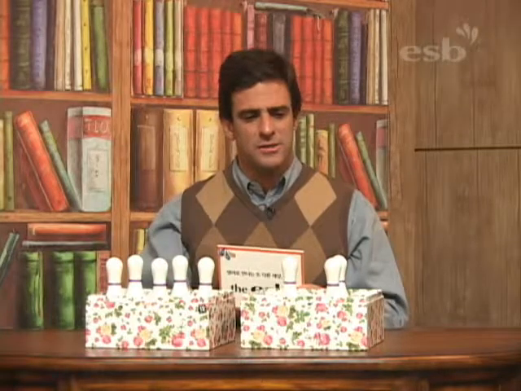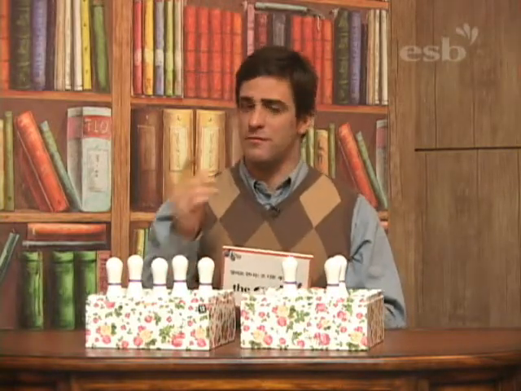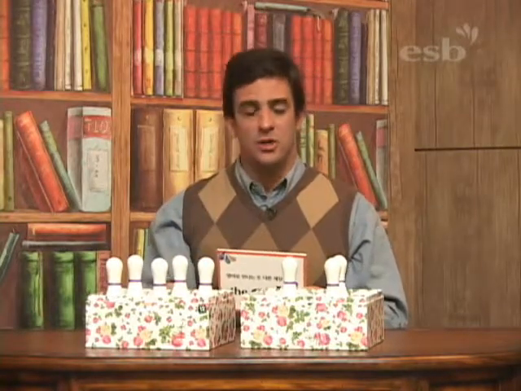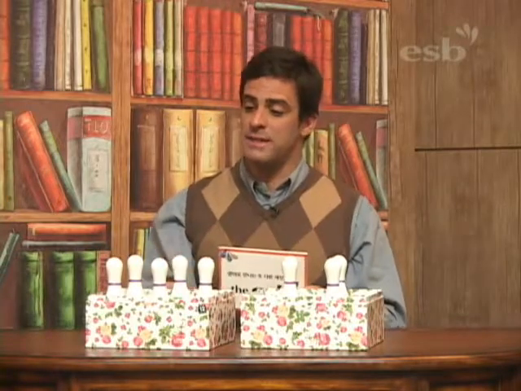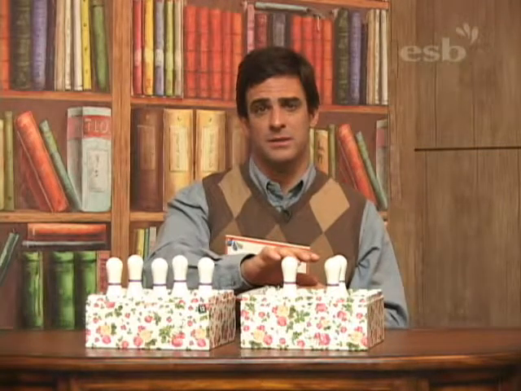We have 2 boxes, and each box has bowling pins. So first of all, let's look at the bowling pins in each box. This box has bowling pins, and this box has bowling pins.